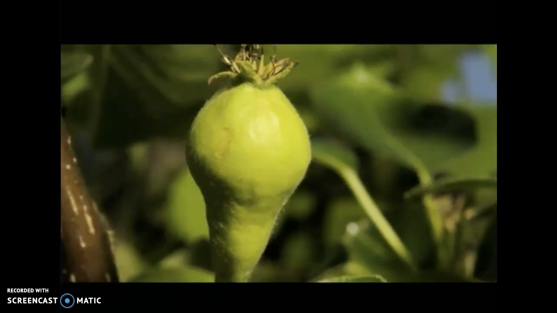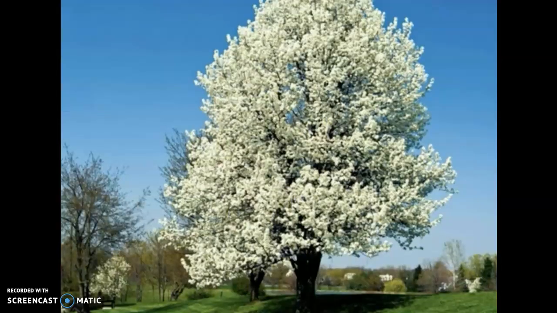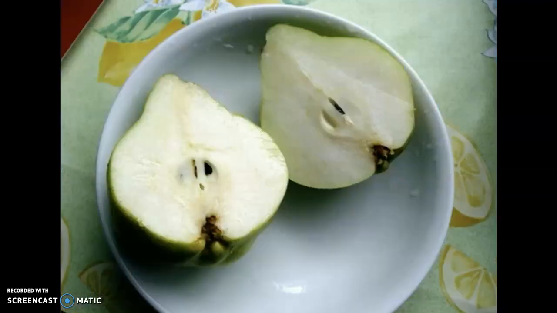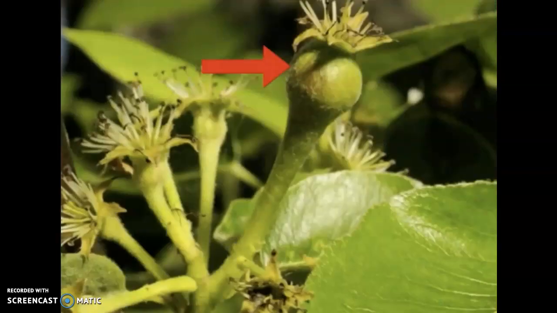Did you see that? It turns out that the flowers on the tree turn into pears, and the pears contain the seeds on the inside. But did you notice that the whole flower didn't turn into a pear? Just one part of the flower turned into a pear. What part of the flower turned into the pear?